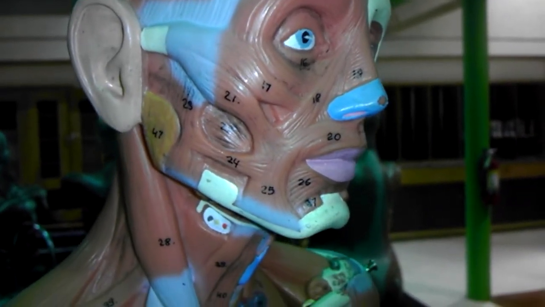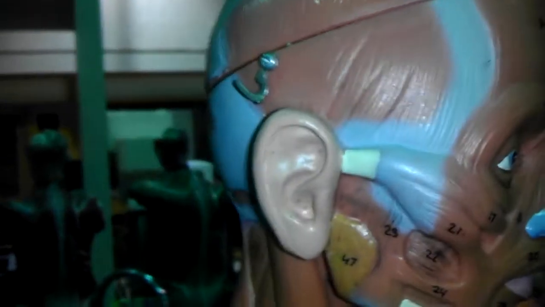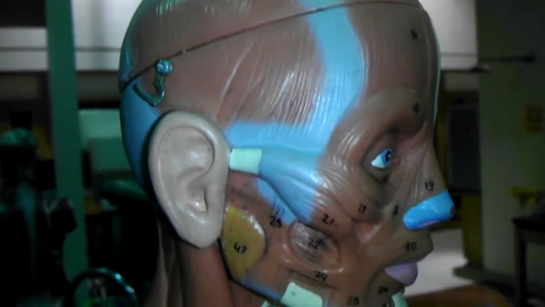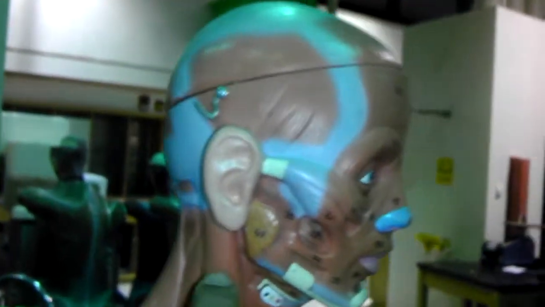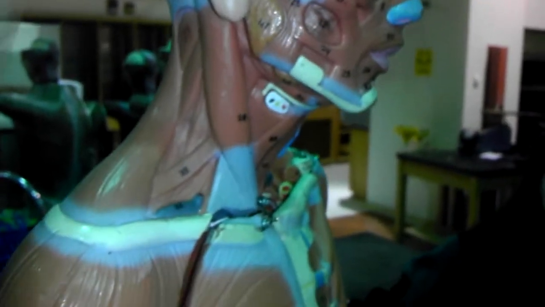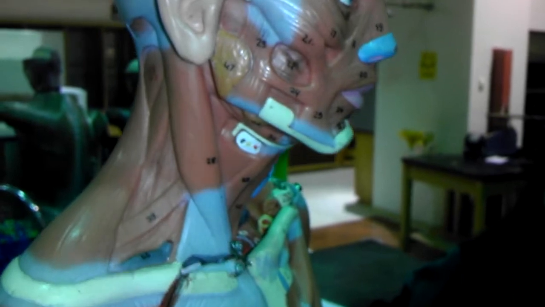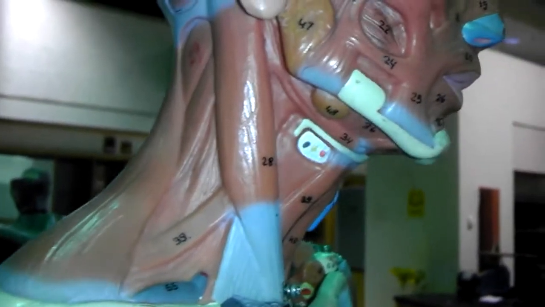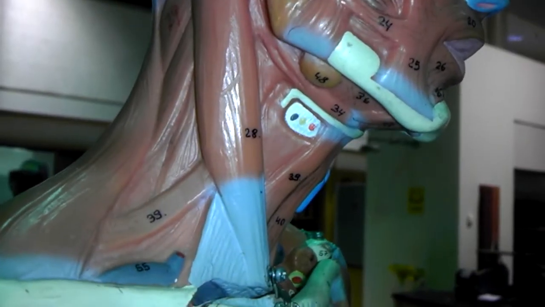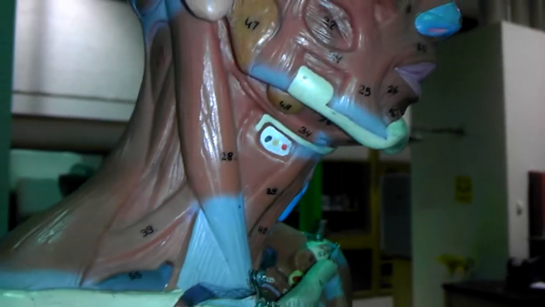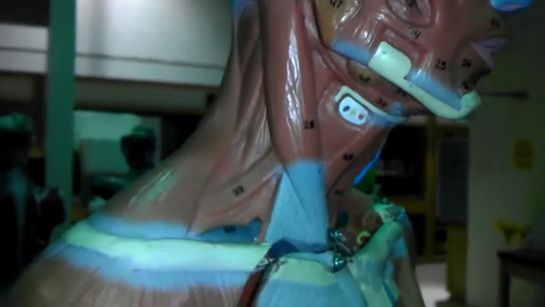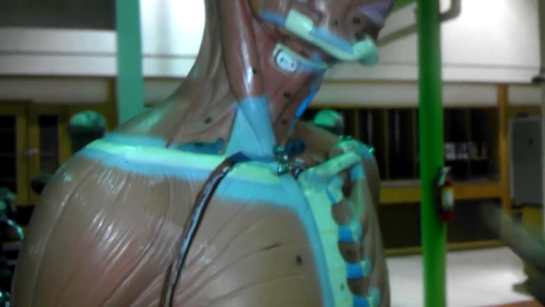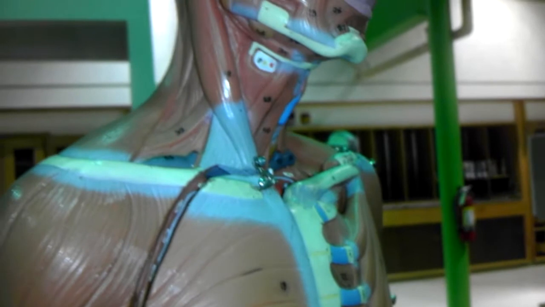Where's temporalis? On the temporal bone, above the ear. Masseter is which one? Number 23 here is masseter. So the muscles in the neck. Which one is sternocleidomastoid? The big one that connects. Where is the sternohyoid? This is the sternohyoid, right?